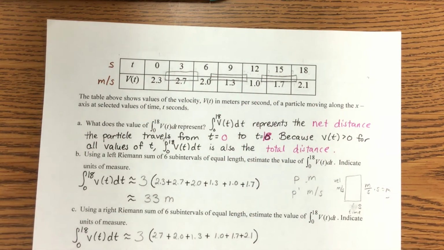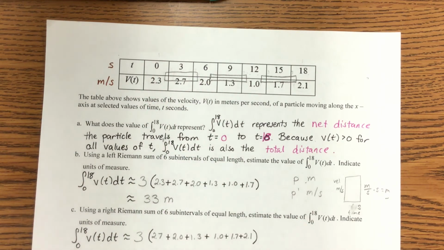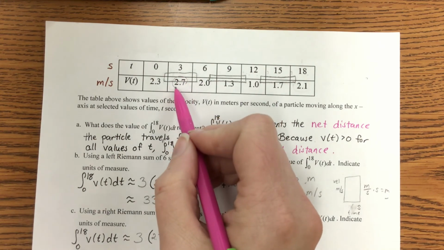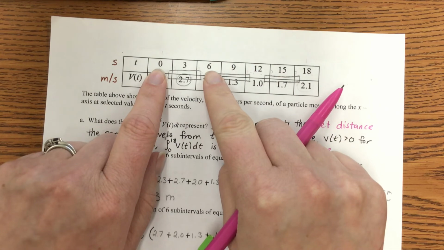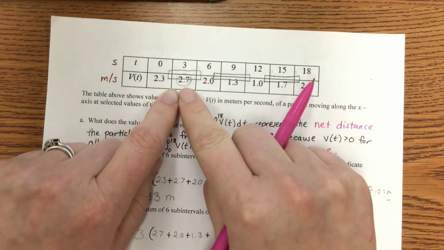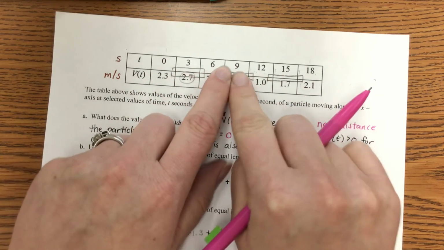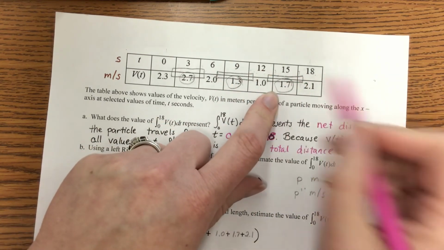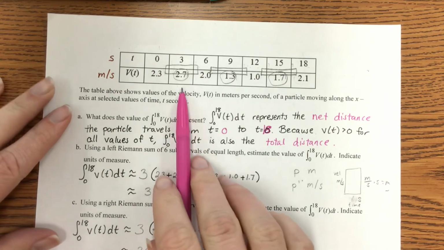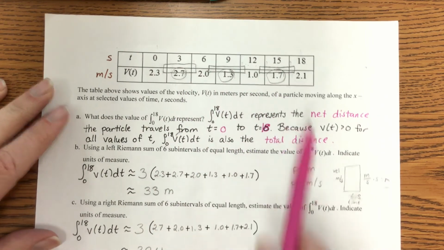All of those widths are 6. 6 minus 0 is 6. Okay, we're using the midpoint. So we are using the y value that is in between. So instead of 0 and 6, we're going to go halfway between, which is 3, and use its height, which is 2.7. Use the height of 9 and use the height of 15. Okay, so our heights are 2.7, 1.3, and 1.7.